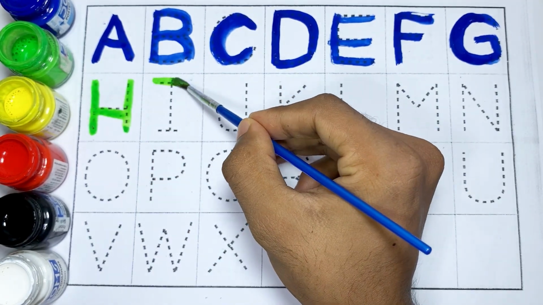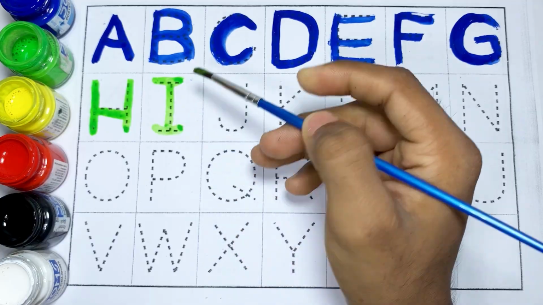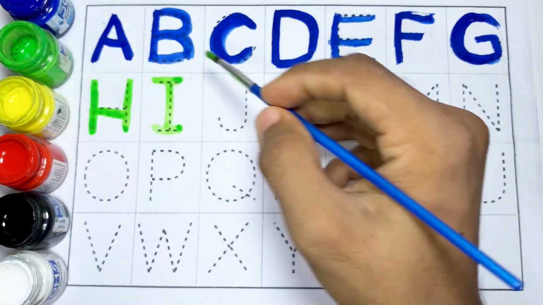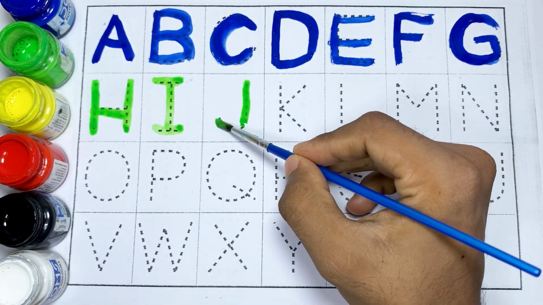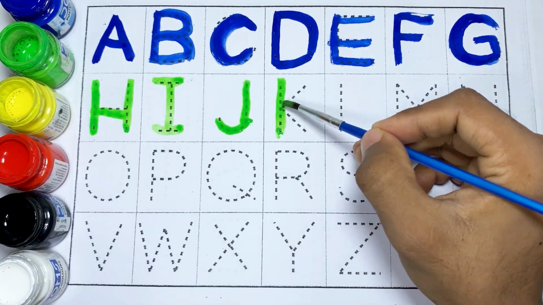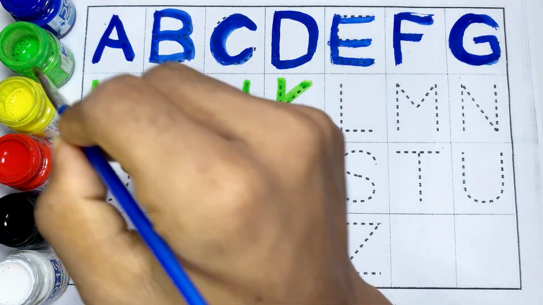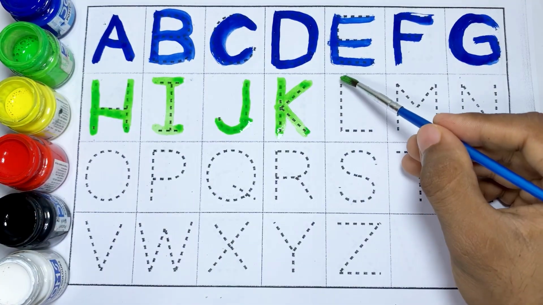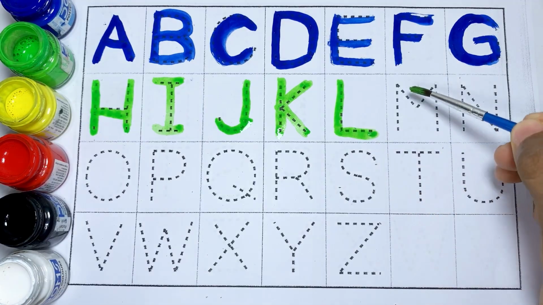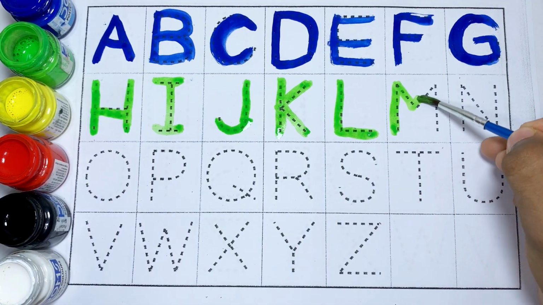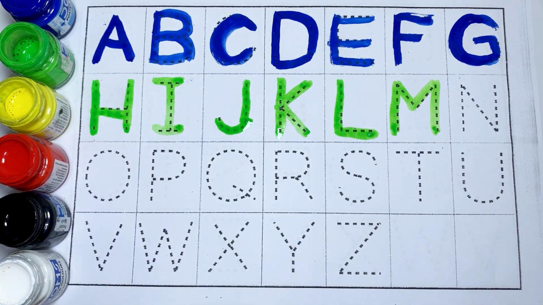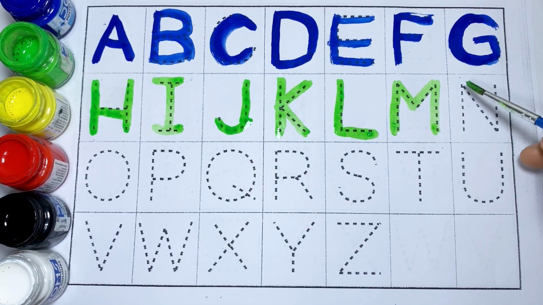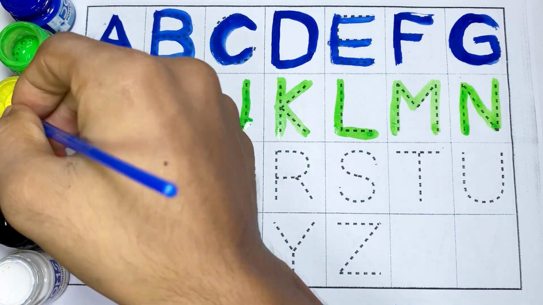H for helicopter. I for ice cream. J for joker. K for king. L for lion. M for moon. And N for nose. Now you draw O and use yellow color.